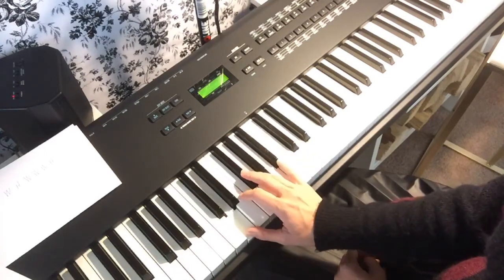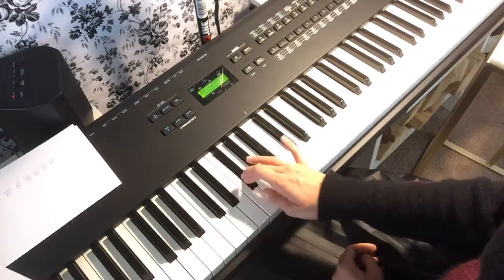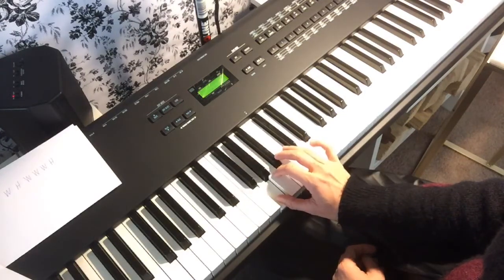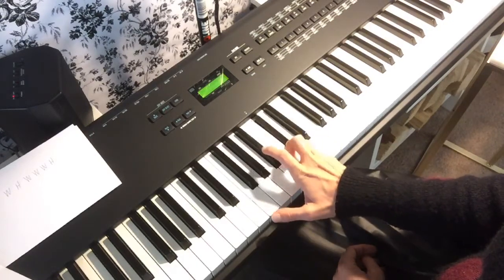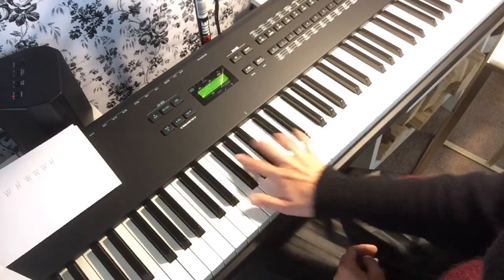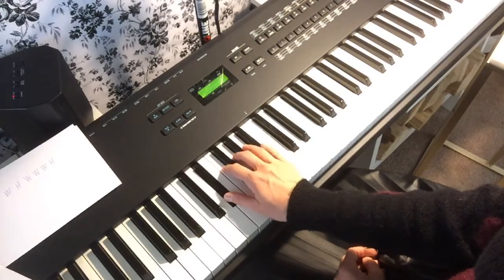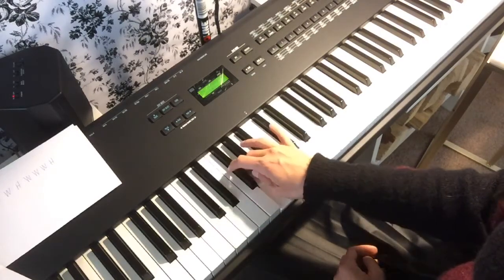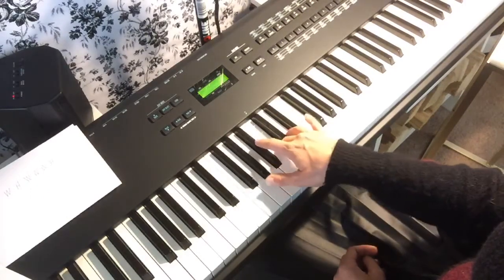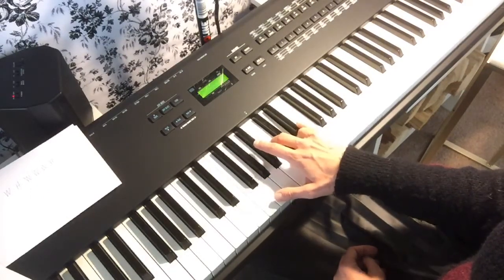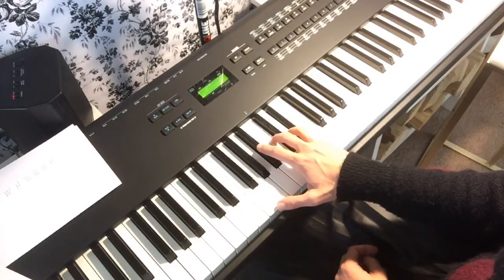D would be D, E, F sharp, G, A, B, C sharp, D. E flat would be E flat, F, G, A flat, B flat, C, D, E flat.